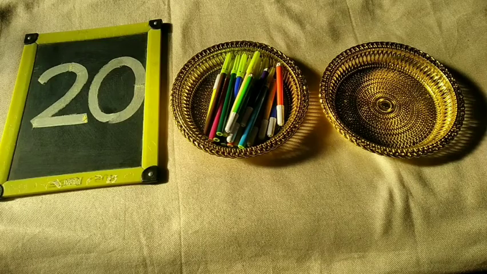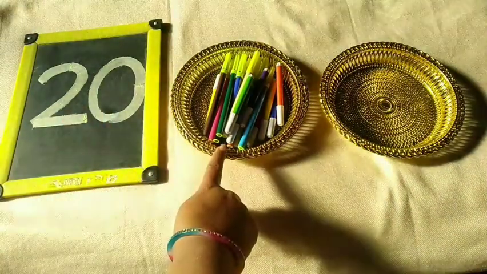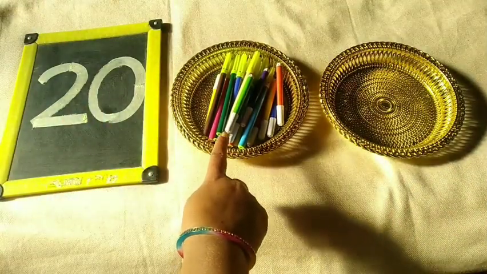Children, today we are going to learn new number 20. 2, 0, 20. Now count how many sketch pens are here.